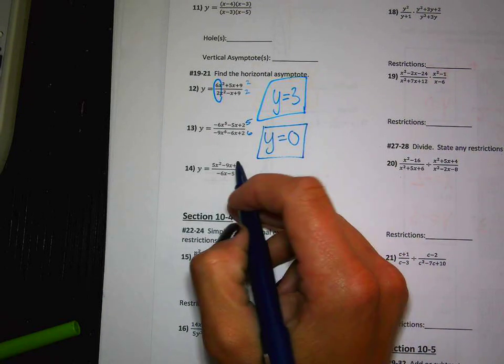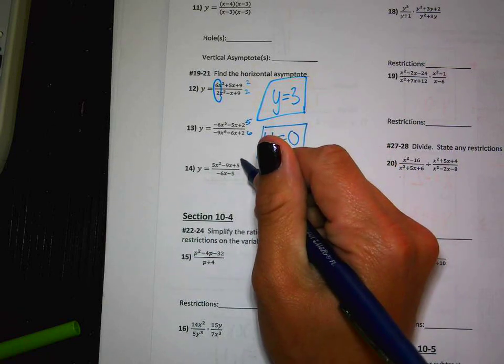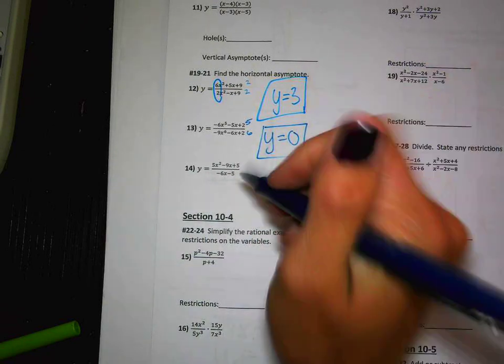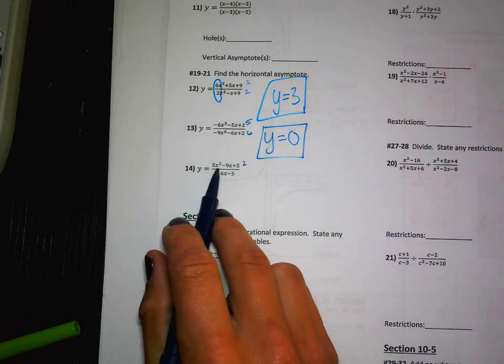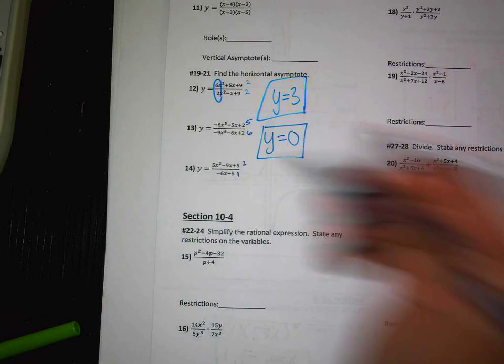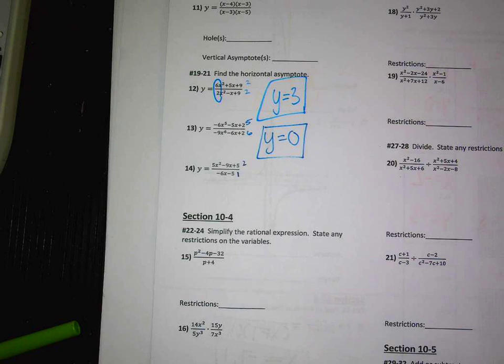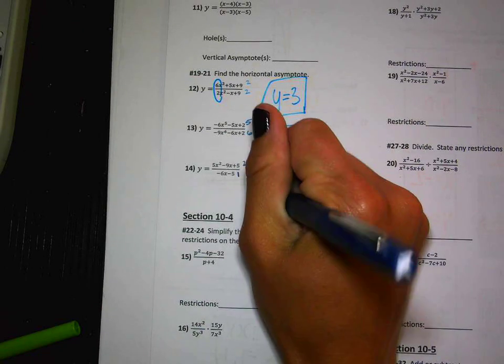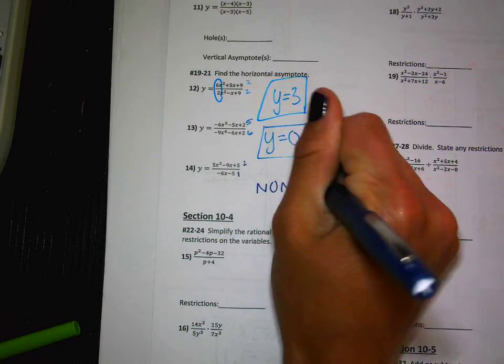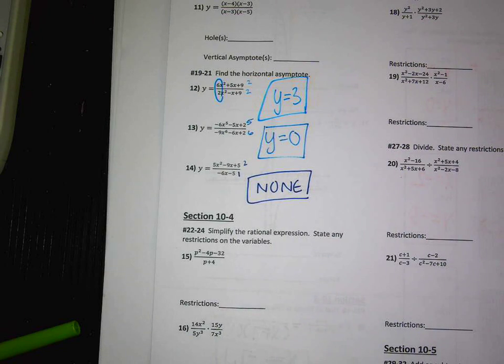Okay, for the last one, what's the degree of the top? 3. Is it 2? And the bottom is 1. So high over low, there's no horizontal asymptote. So none, not available.